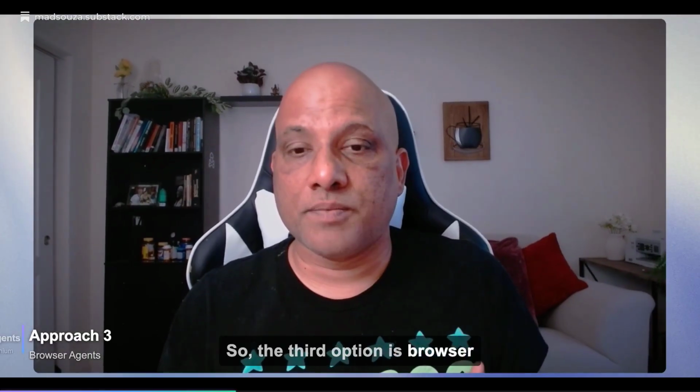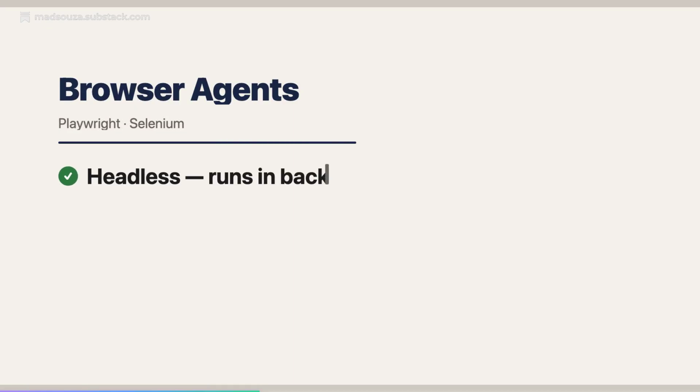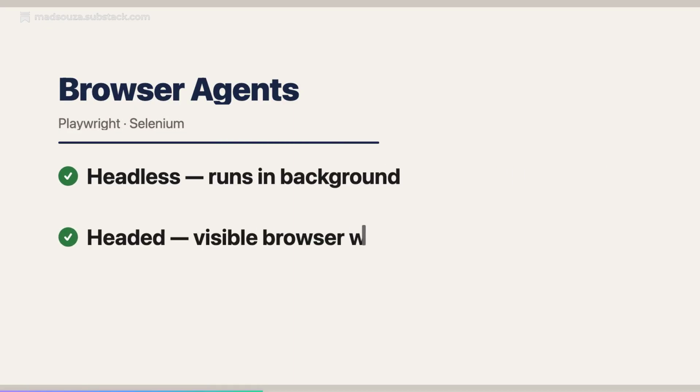So the third option is a browser agent. This is what you want to use when your agent needs to navigate directly to a website, fill out forms, and do all kinds of actions on a browser like a human would do. Under the hood, it is powered by automation frameworks like Selenium and Playwright, and we have been using all this for almost 10 plus years.